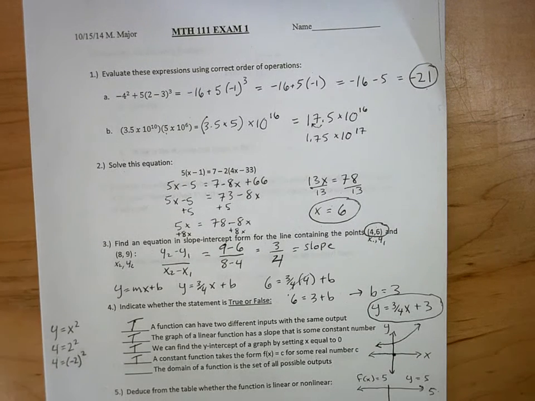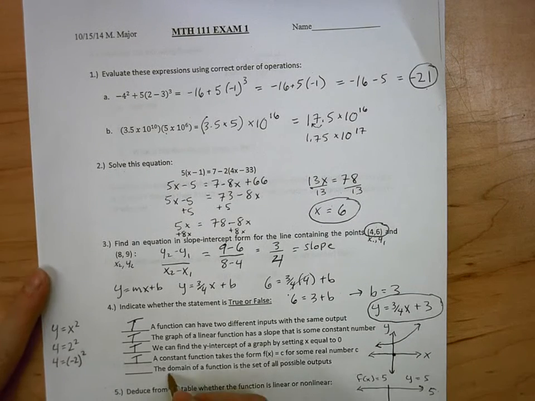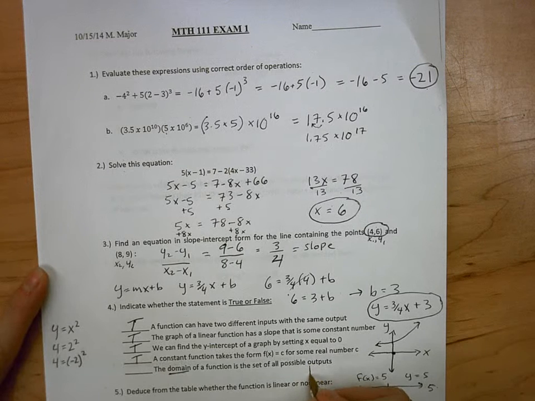Lastly, the domain of a function is the set of all possible outputs. That is false. The domain of a function is the set of all possible inputs. The range is the set of all possible outputs.